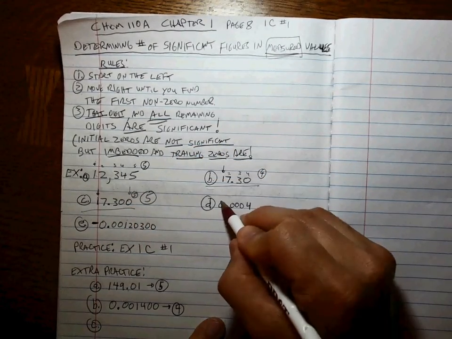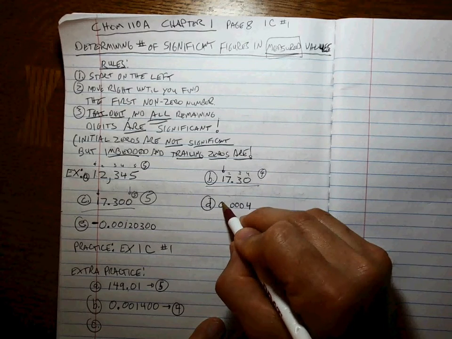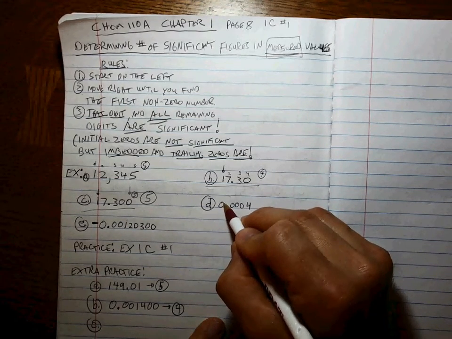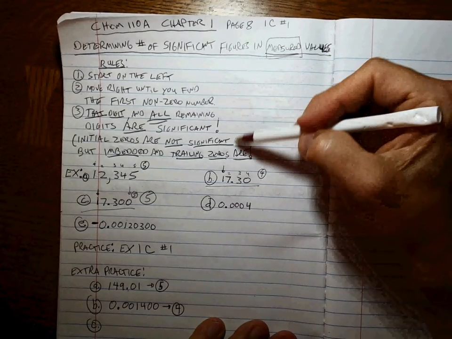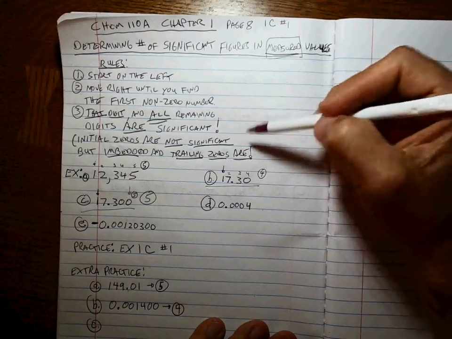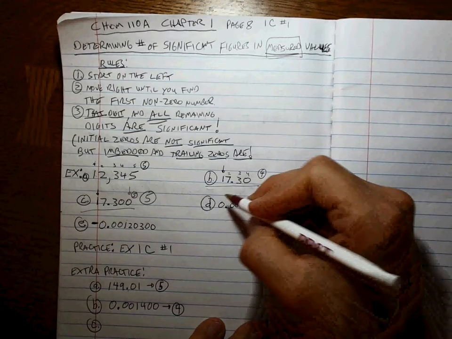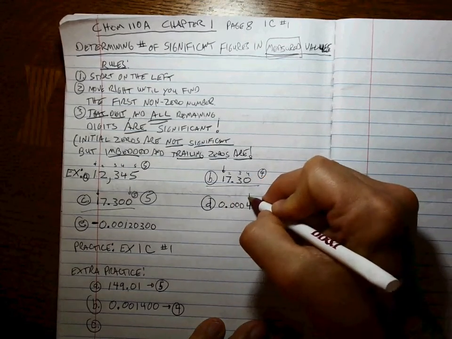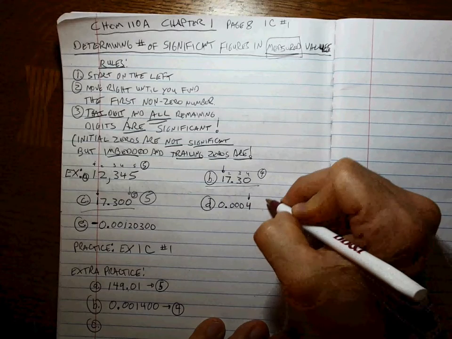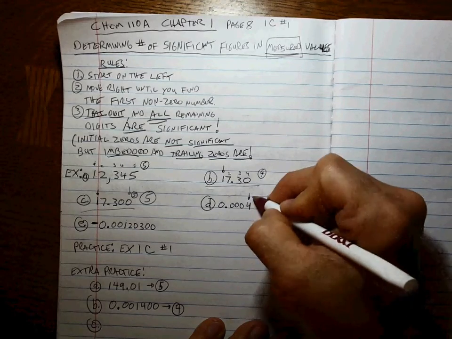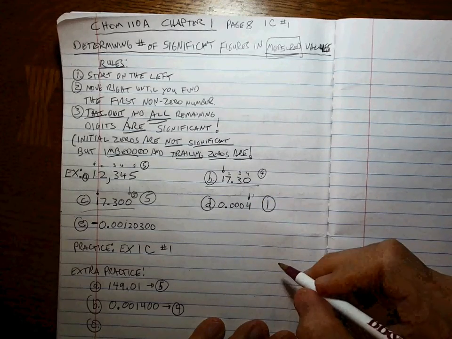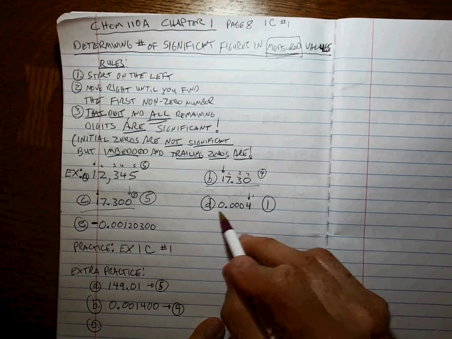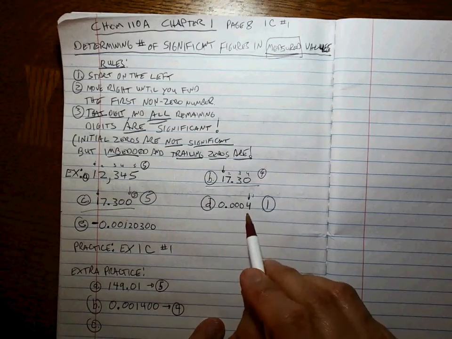Alright, let's look at D. Start on the left. That's a 0. We don't start counting there. Do we start counting after the decimal? Well, does the word decimal show up here? That would be no. So no. We start at the first non-zero number. That digit and all the rest are significant. There's only 1 significant digit in this number. These initial zeros are not significant.